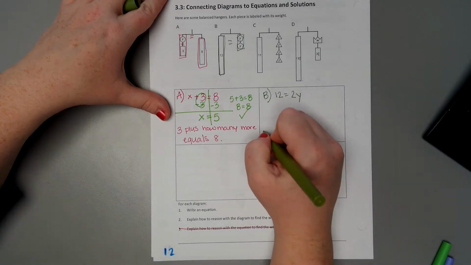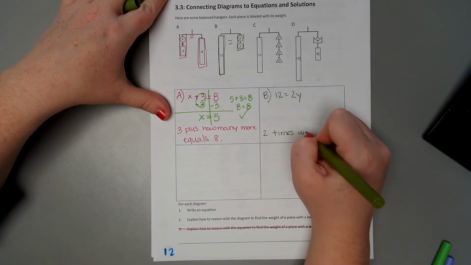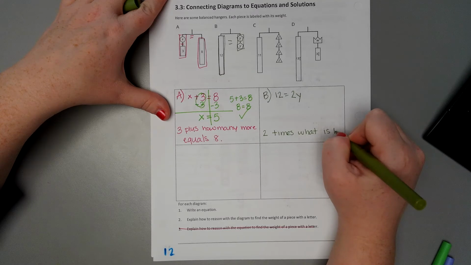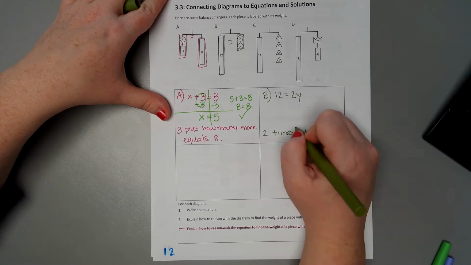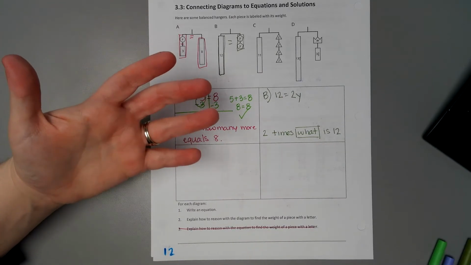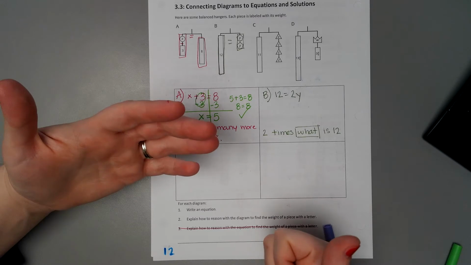So we might say 2 times what is 12? This is my what? This is my y. Well, you might just count by 2s till you get to 12. 2, 4, 6, 8, 10, 12.